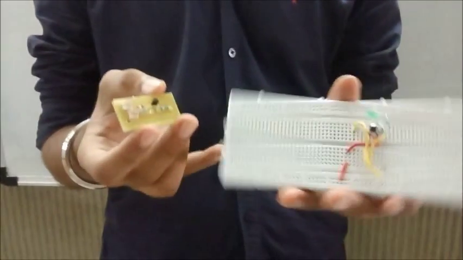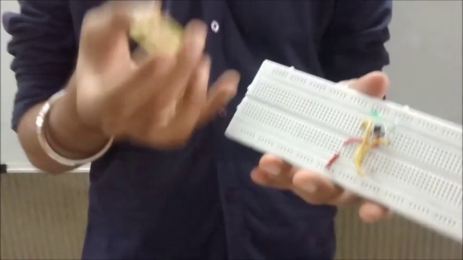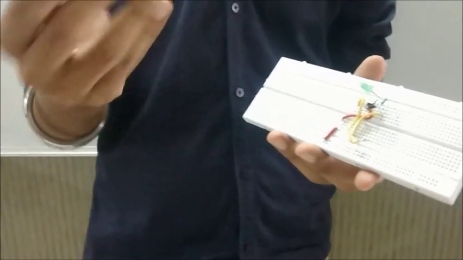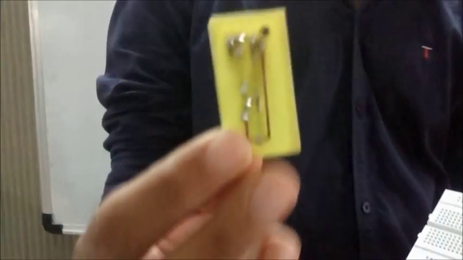How is PCB different from breadboard? As you can see, this is breadboard, this is PCB. It is very huge, it is very tiny. The definition of PCB itself says that it is the transformation of hookup wires into traces of copper. As you can see, there are a lot more differences, but the primary and foremost difference is that this is temporary and this is permanent. You can use it again and again.